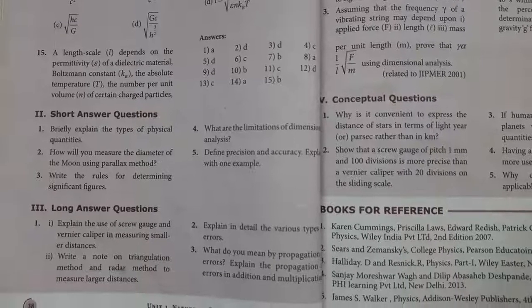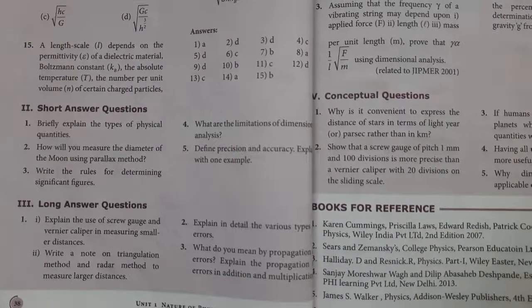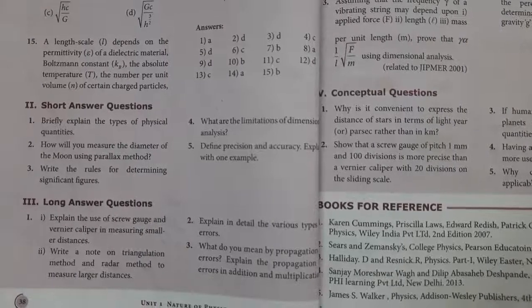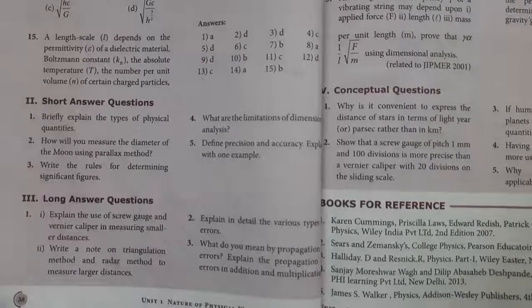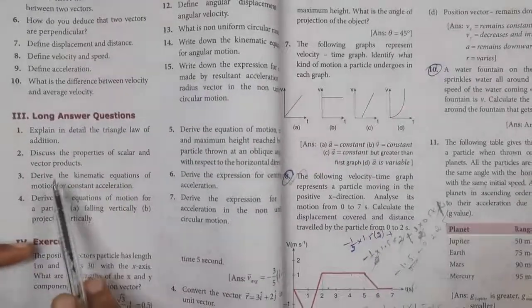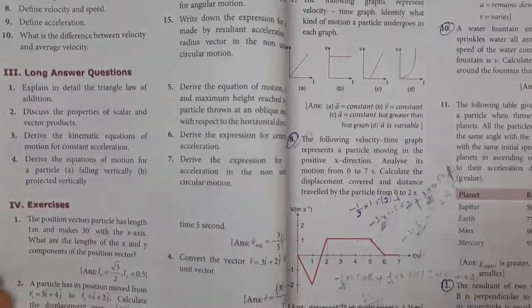Students, so far we have completed 1.5 lessons. Try to learn the book back questions. Lesson 1, all the question answers: 5 short answers and 5 long answers. Then lesson 2 also, almost 8 short answers and 2 long answers we have completed. Try to learn all these questions.